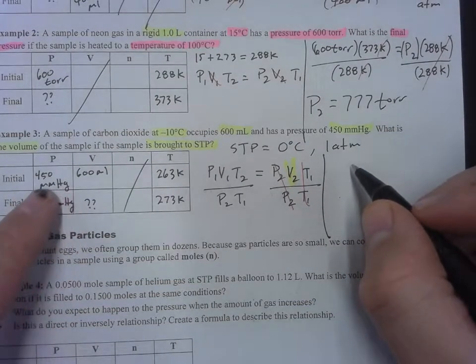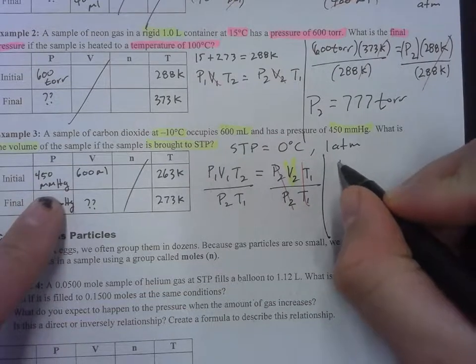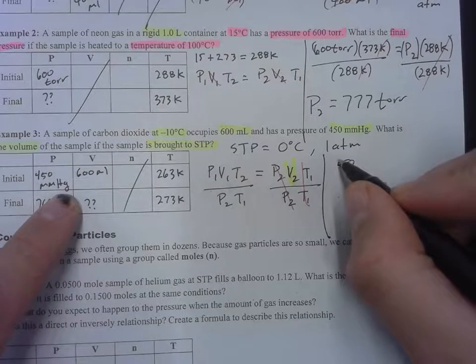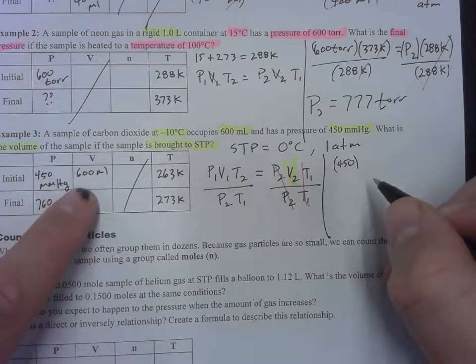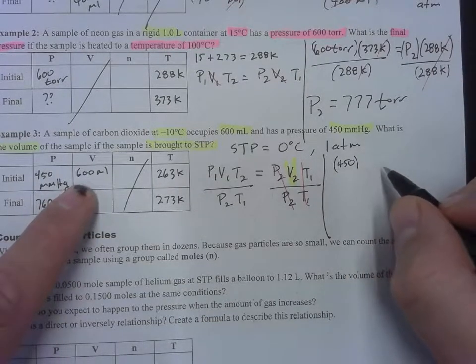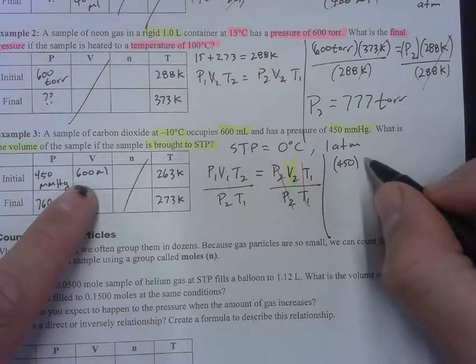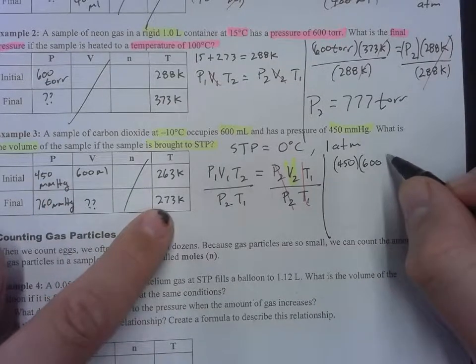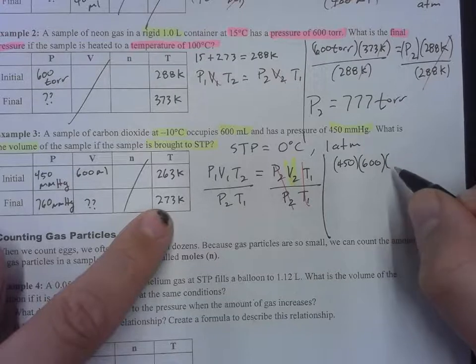I'll try to put it all in here. P1 V1 T2. Here we go. 450. I'm going to leave the units out on this one, guys, just so that I have enough room. Alright, but you put your units in. P1 V1 T2. Don't mix that up now.